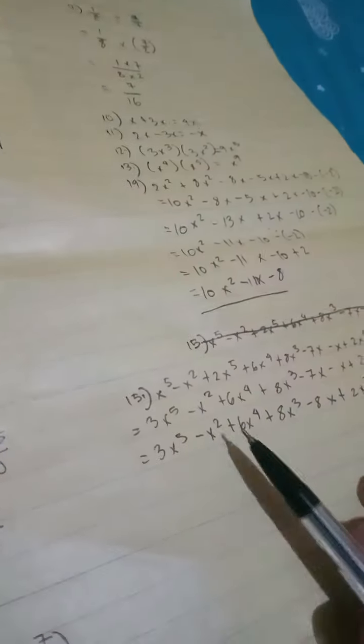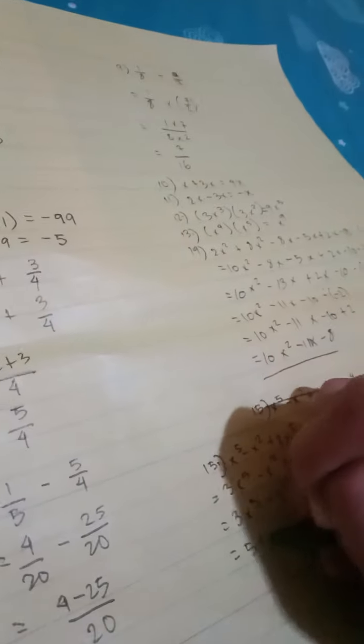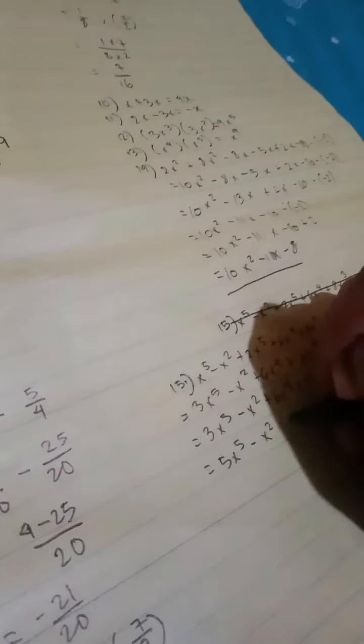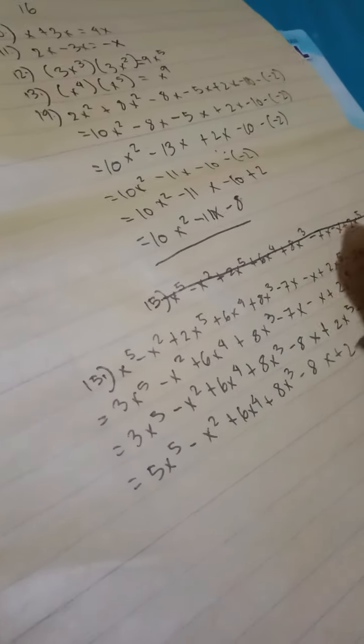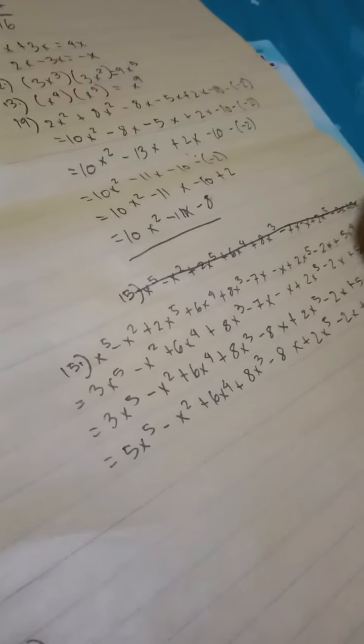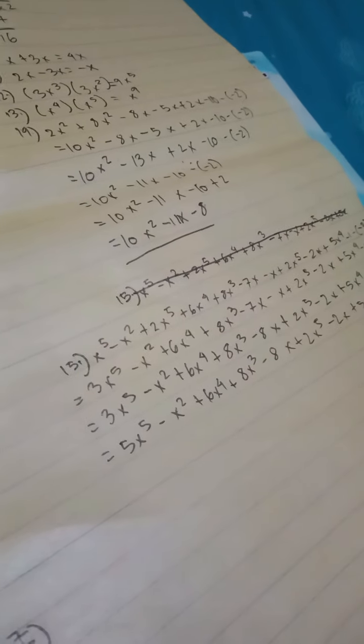And next, we're going to combine the 3x to the 5 and the 2x to the 5. We're going to combine it to get 5x to the 5, and copy the rest. x squared plus 6x to the 4 plus 8x to the 3 minus 8x plus 2x to the 5 minus 2x plus x to the 4 minus 1, 3.